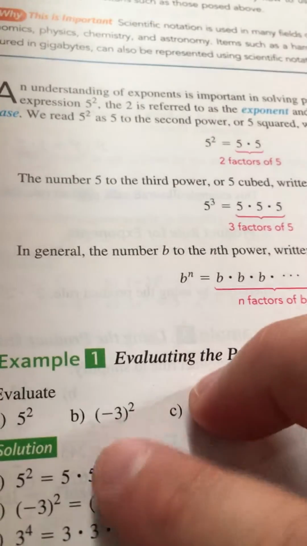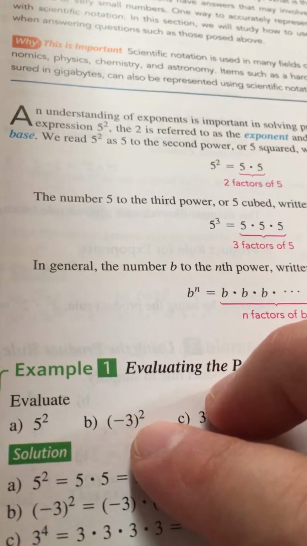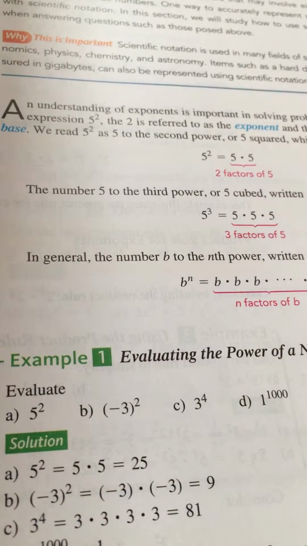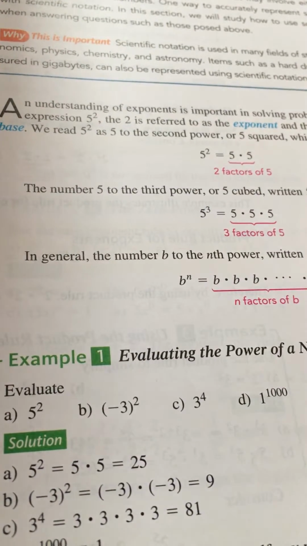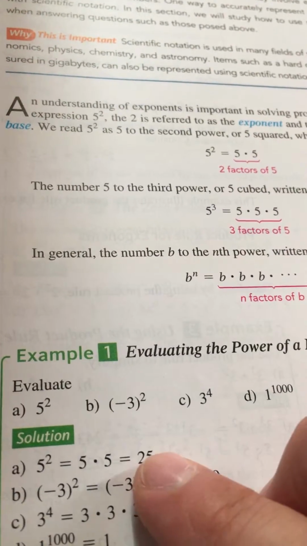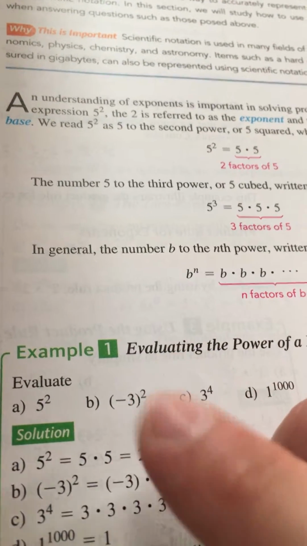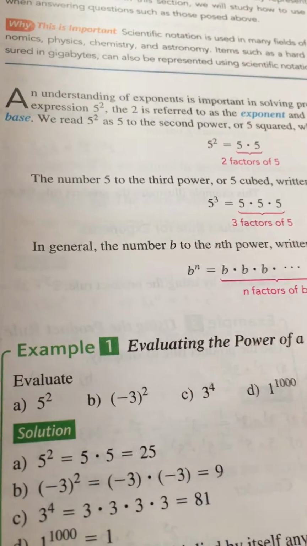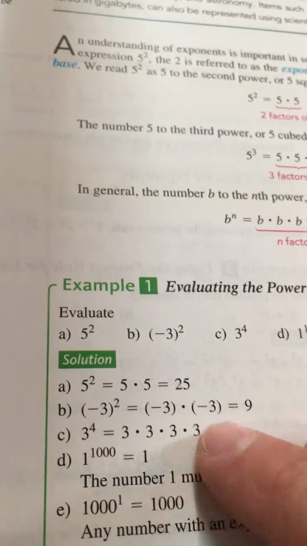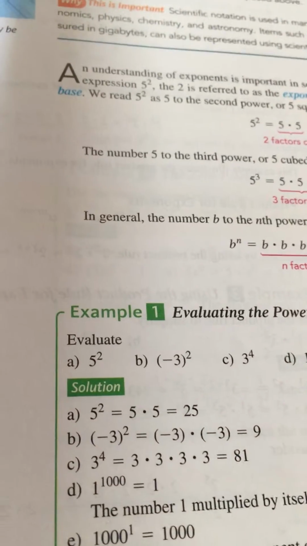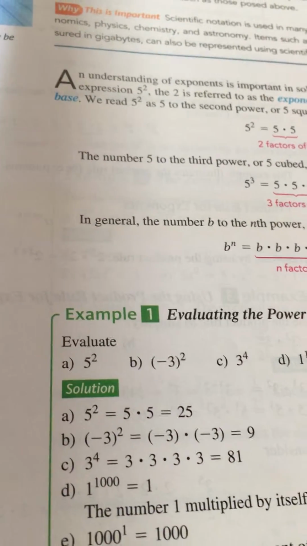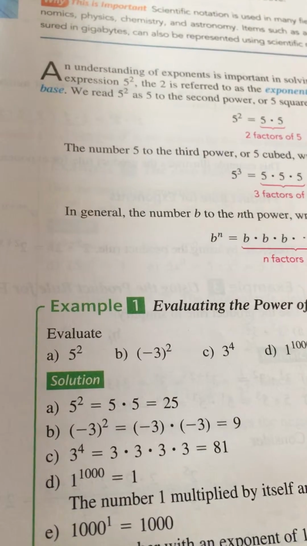Even though the base number is a negative, don't let it confuse you, because it's not that difficult. It just means that you have to do negative 3 times itself twice. As you can see, negative 3 times negative 3 is 9. It's just basic algebra from there.